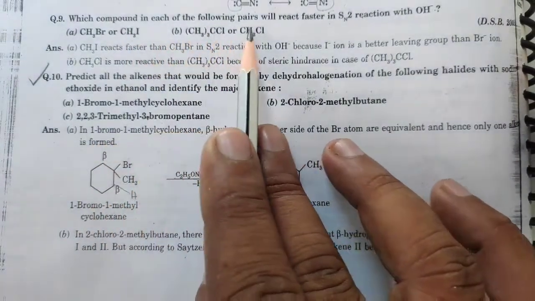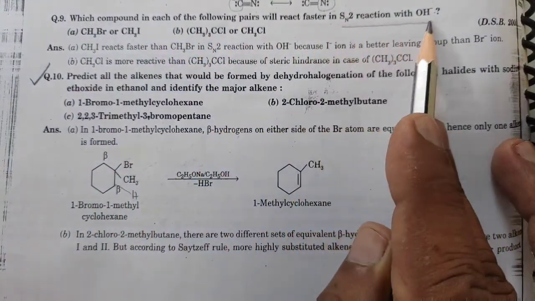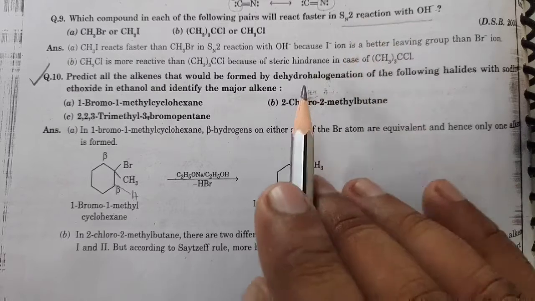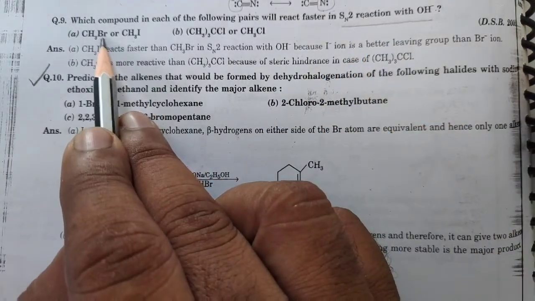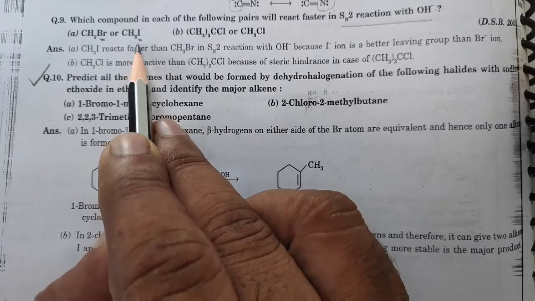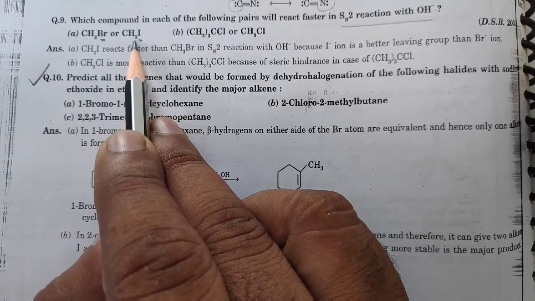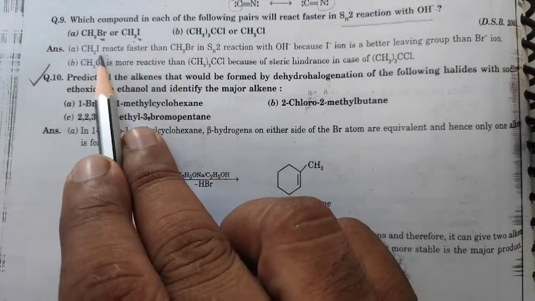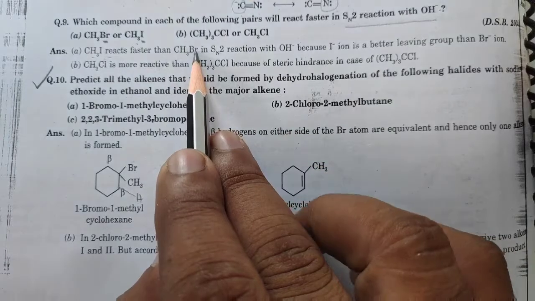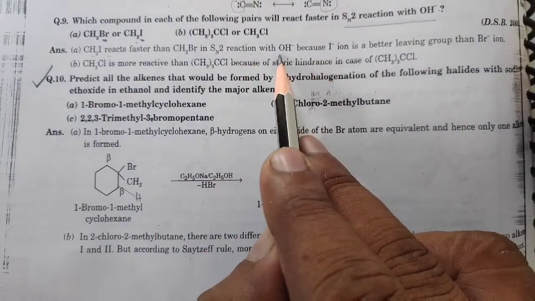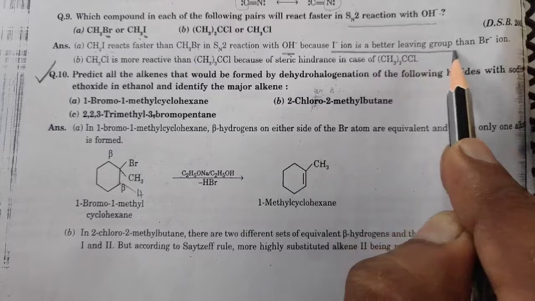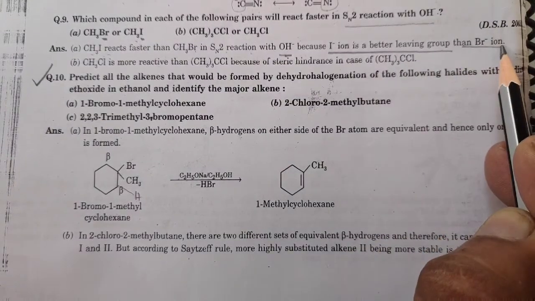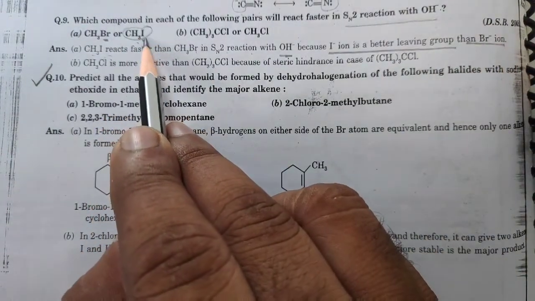Which compound in each of the following pairs will react faster in an SN2 reaction with OH minus? So simple, what we discussed, always remember the order. Now here in this case Br and I, both are alkyl halides only. So you can see CH3I reacts faster than CH3Br in SN2 with OH minus. The reason is I minus is a better leaving group than Br minus ion. So who will react faster? This one will react faster.